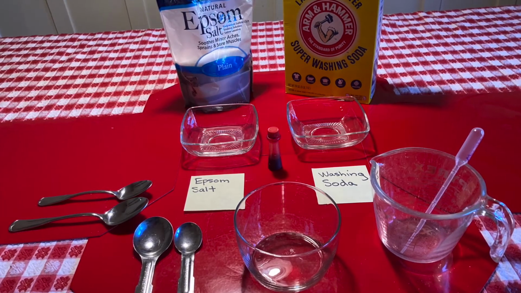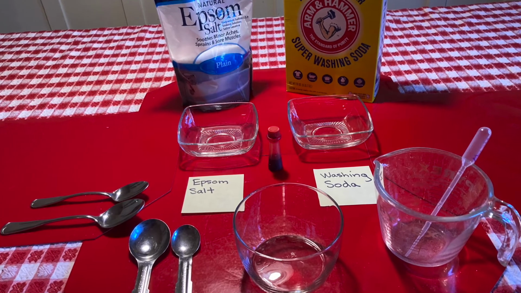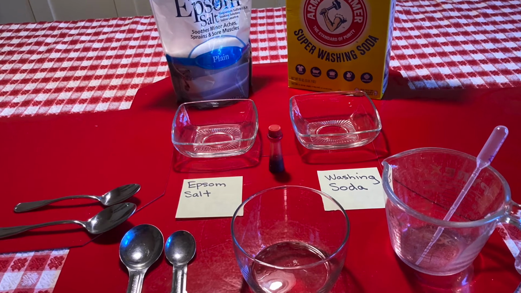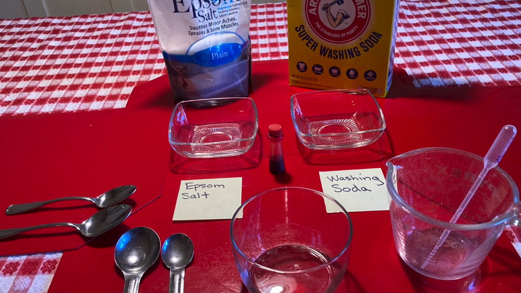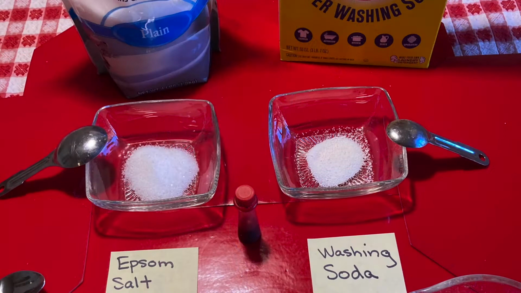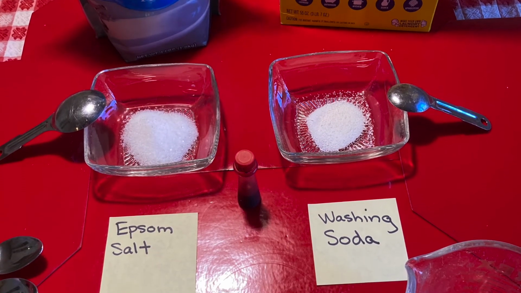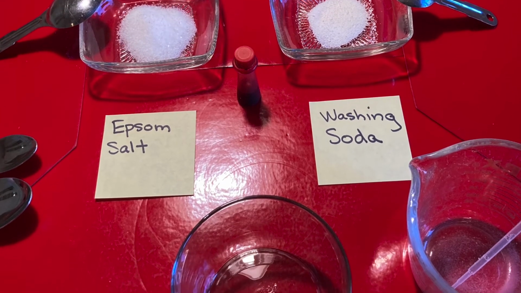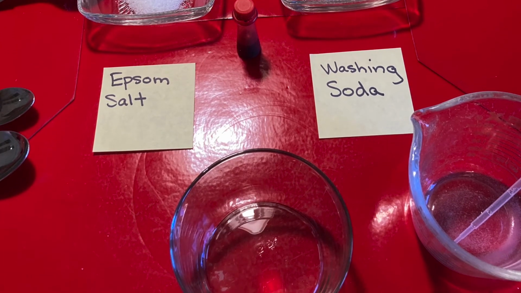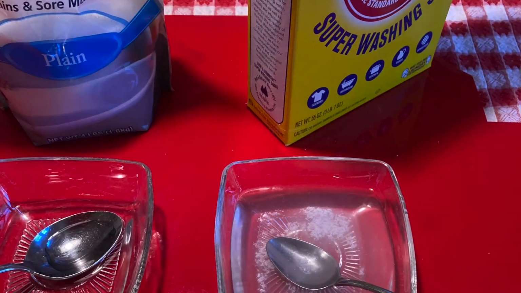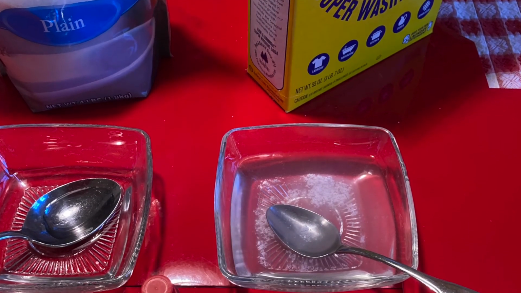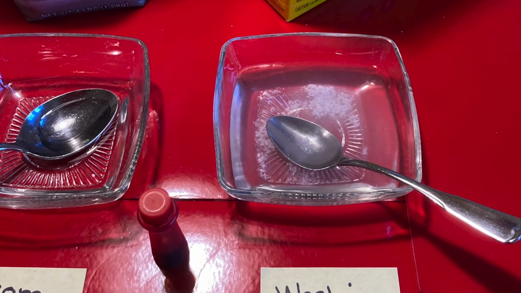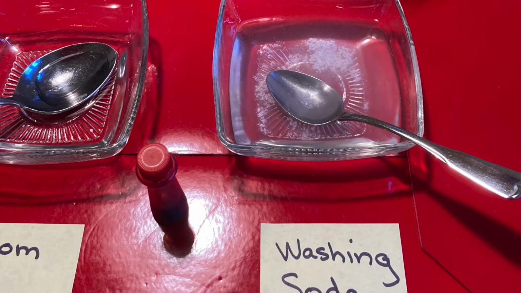This is what the setup looks like. You can see I have a tablespoon, a teaspoon, and also some other spoons that you can use that'll be just as good for measuring. I put 1 tablespoon of Epsom salts and 1 teaspoon of washing soda in 2 different bowls. I added 2 tablespoons of warm water to the Epsom salts and 100 milliliters of water to the washing soda and stirred.